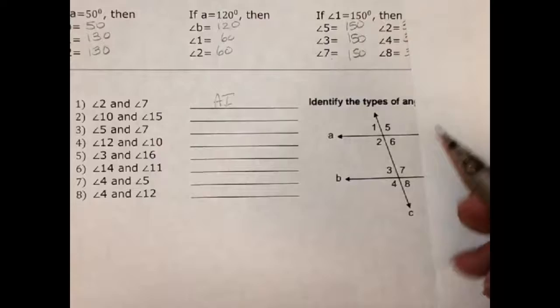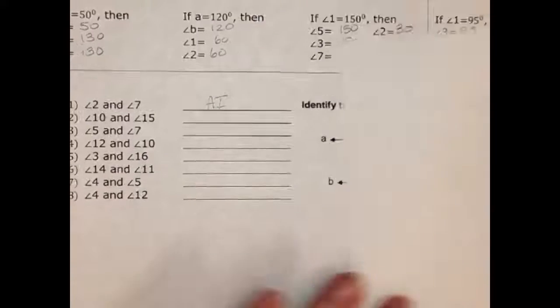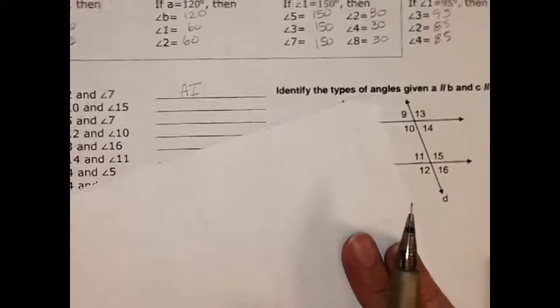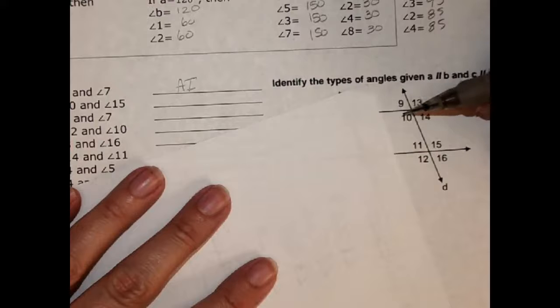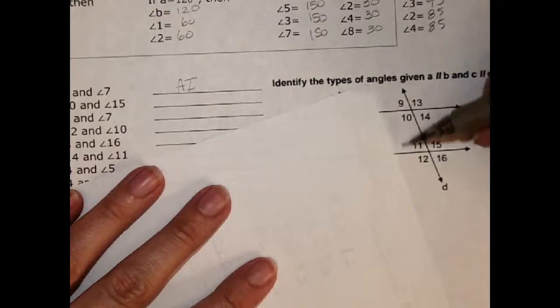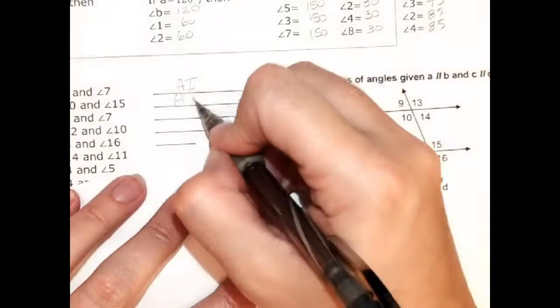10 and 15, well, they're not on this part. They must be over here. 10 and 15, they're on this part. 10 and 15 are on opposite sides of this transversal, inside, alternate interior.